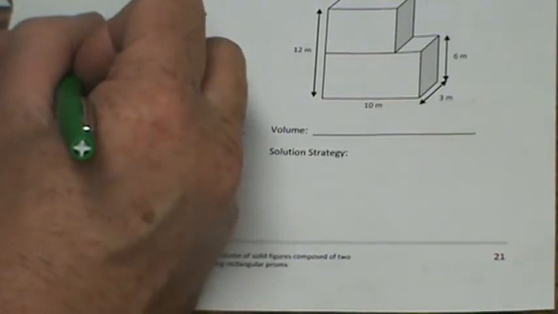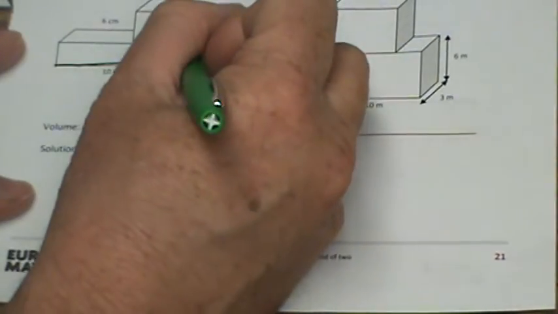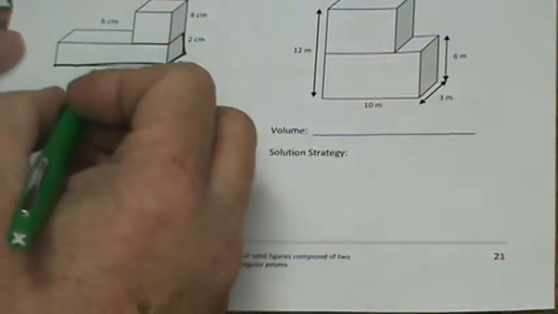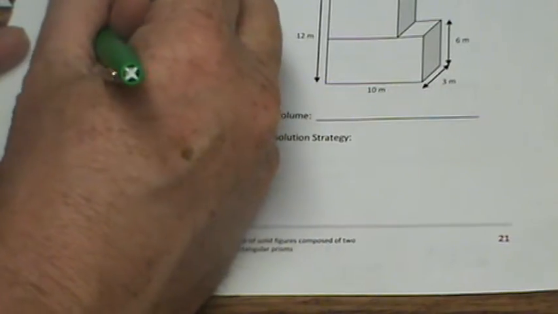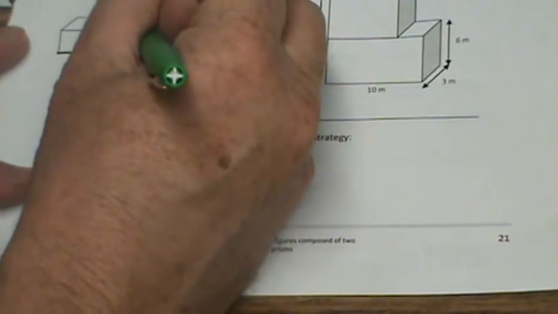And my bottom rectangular prism is 10, 3, and 2. So 10 times 3 is 30, right? 30 times 2 is 60. So I already know this one is 60 centimeters cubed.